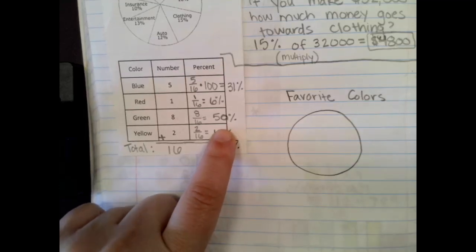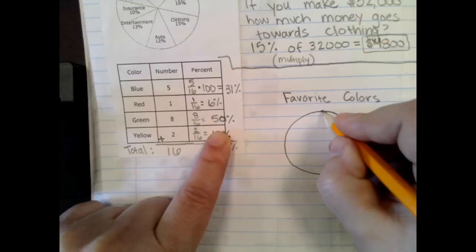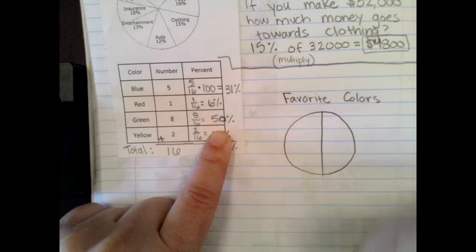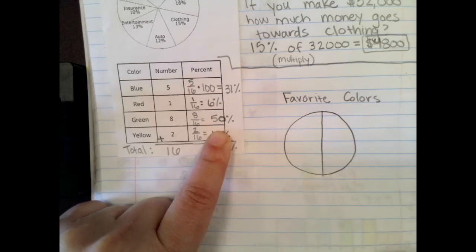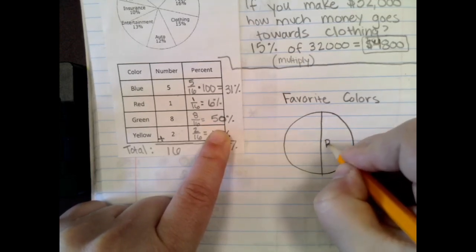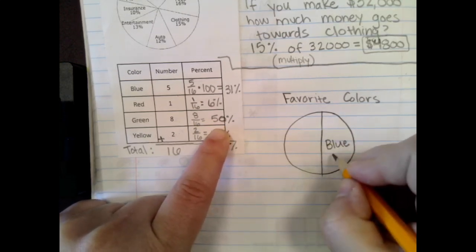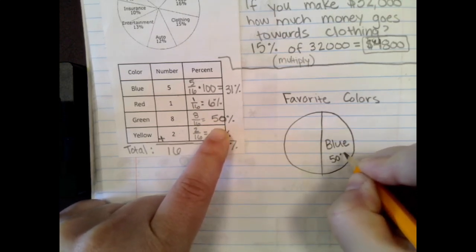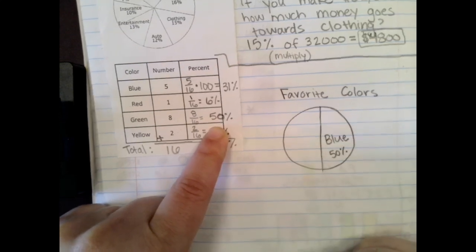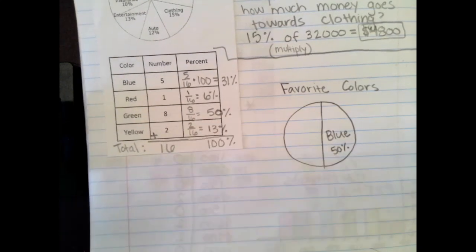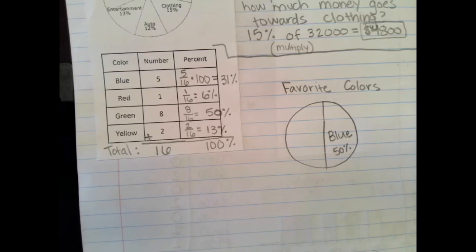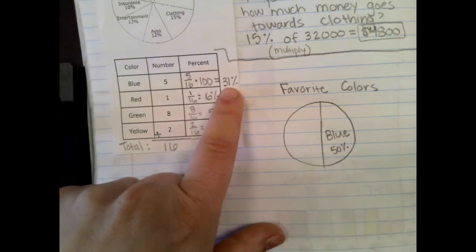Why would 50% be the easiest? Because it's half. So I'm just going to cut that circle down the middle to the best of my ability. And that is my blue. Because we're doing it by hand, today it would be nice to put in that percent there so that our reader knows that's 50%. All right, I like to go just biggest to smallest. So next I have 31%.